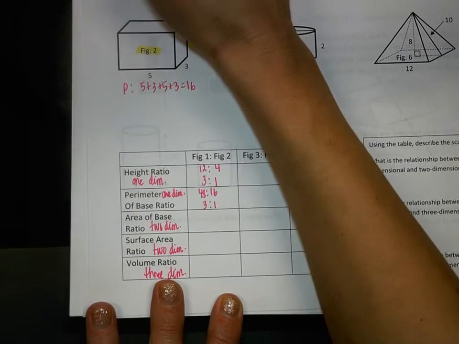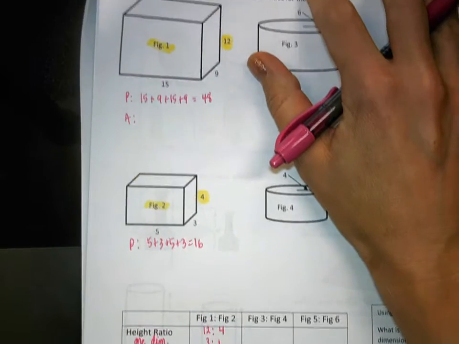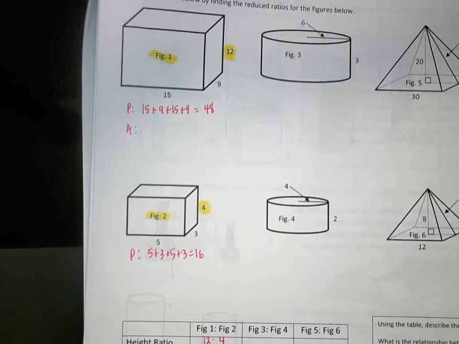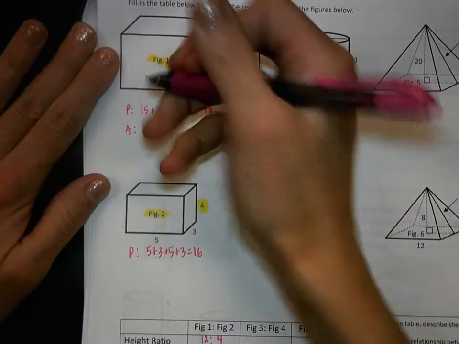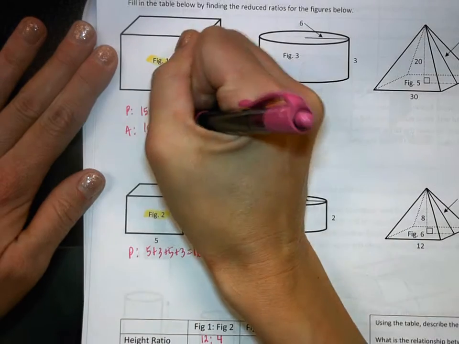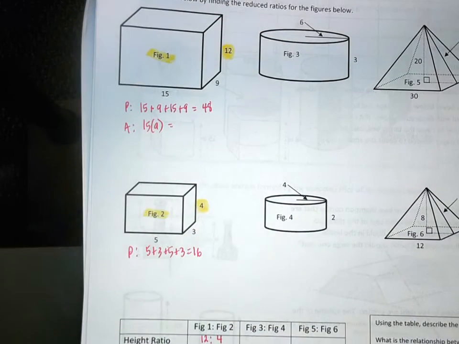Next we're going to move on to the area. How do I find the area of this figure? Area is two-dimensional. Remember how we are finding the area of the base? That's what we're doing right now. Exactly, 15 times 9. If you have a calculator, multiply 15 times 9. What do we get?